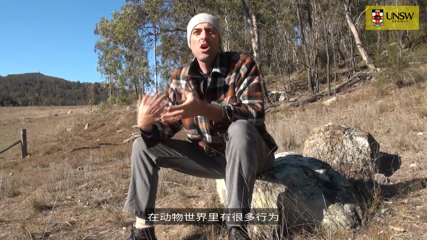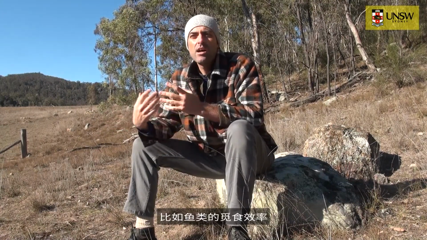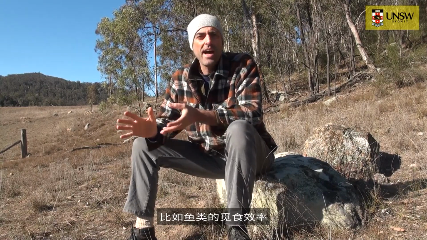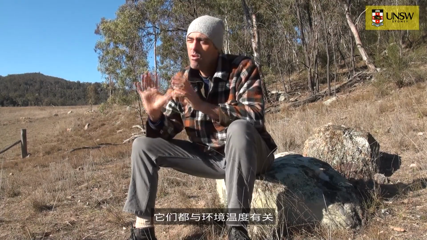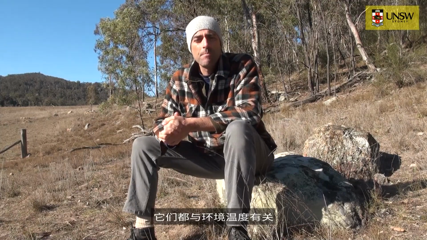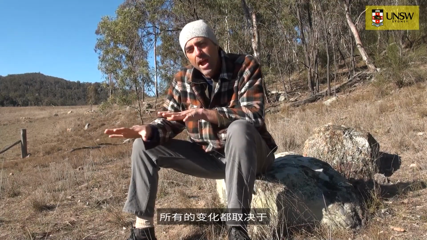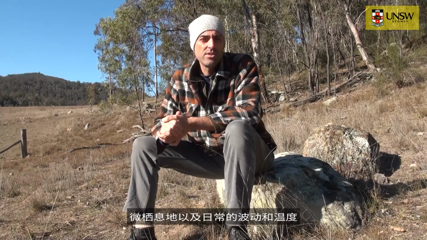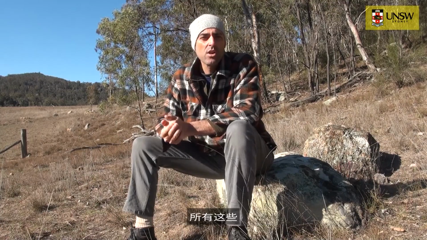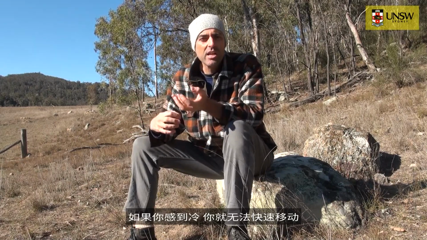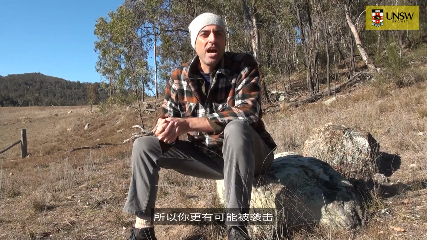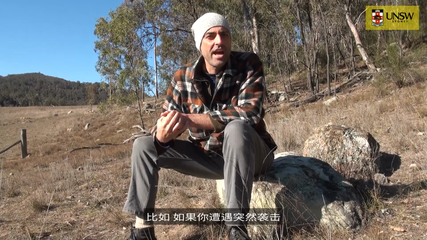There's a lot of behaviour in the animal world, in the foraging efficiency and the social behaviour and communication networks of fish, invertebrates, and reptiles. They're all tied to the ambient temperature, and all change depending on the microhabitat and also daily fluctuations in temperature. All of these are critical for the general maintenance of an individual, being able to go out and forage effectively, also to avoid predation. If you're cold, you're unable to move as quickly, so you're more likely to be predated upon if you were experiencing a surprise attack, for example.